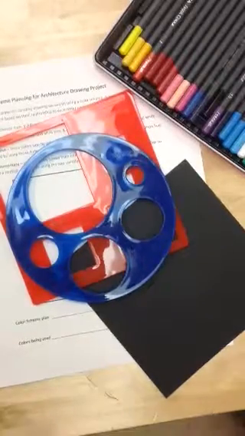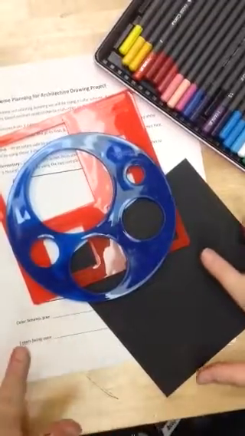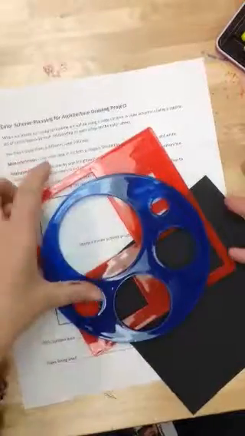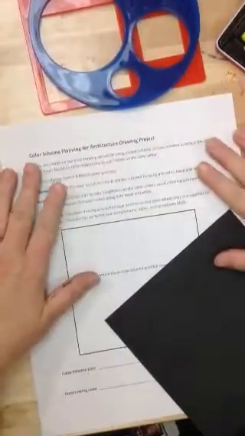Okay, so today you are going to plan the color scheme that you're going to use for your building project. Remember we talked about that when we color our building, when we shade our building, we're not going to use realistic colors because a lot of times buildings are kind of boring. So you want to think about how you can use color to create a message.